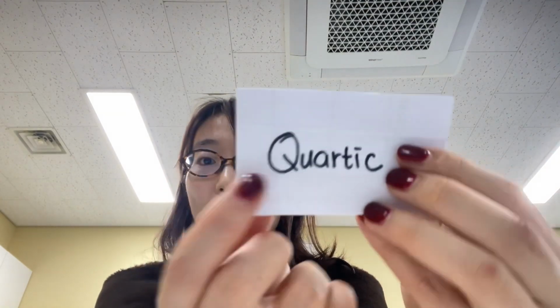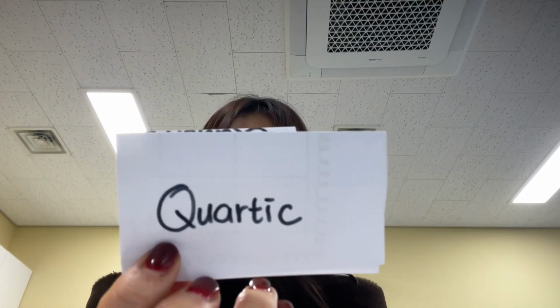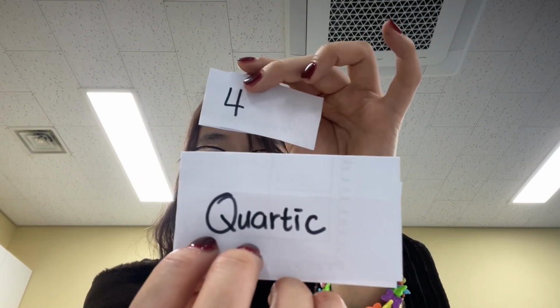Next, if our degree comes up to be 4, we call that a quartic function. So when our degree is 4, we call that quartic. And for a quartic function, again, the standard form is fairly straightforward.